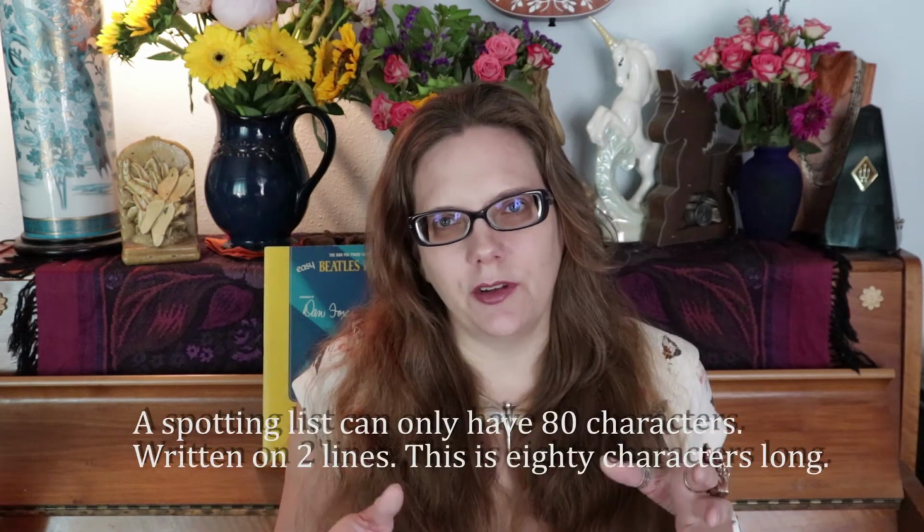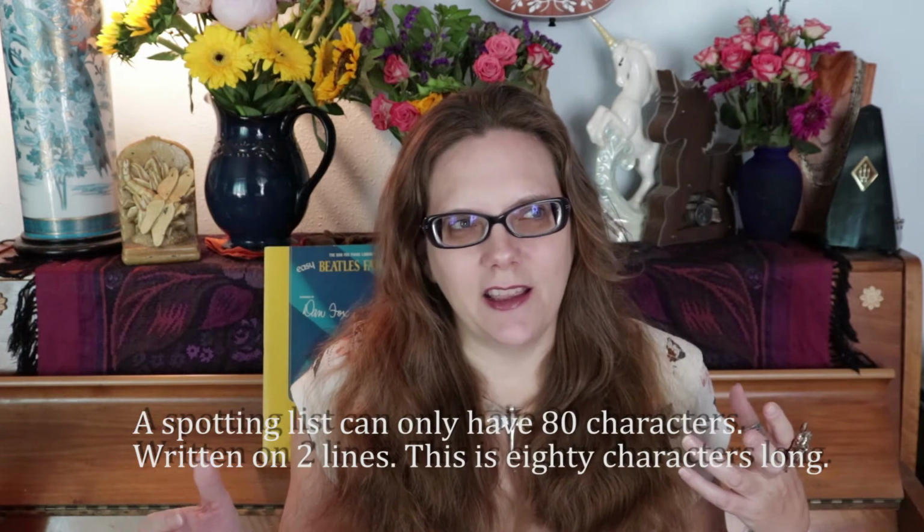A couple of the constraints on subtitling are that it needs to be restricted to 80 characters. So if you're familiar with Twitter, I think that's 140 characters. So a subtitle is shorter than a tweet. It needs to remain on screen between 1 second and 8 seconds, and it can only appear on 2 lines. So those are some of the limitations that you need to be aware of when you're creating the spotting list.